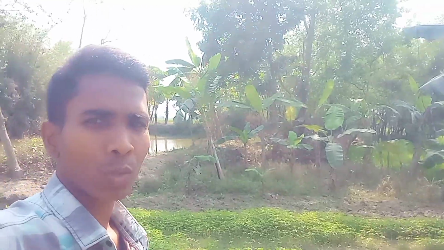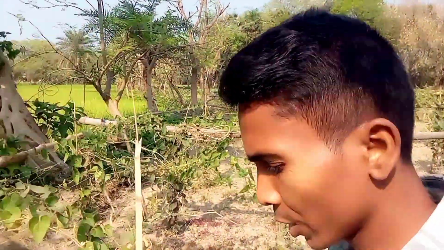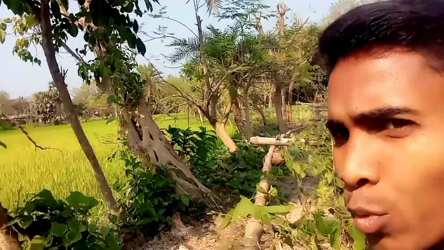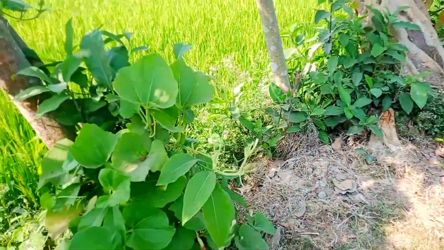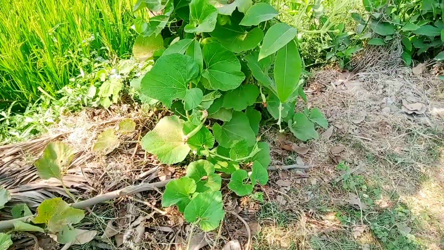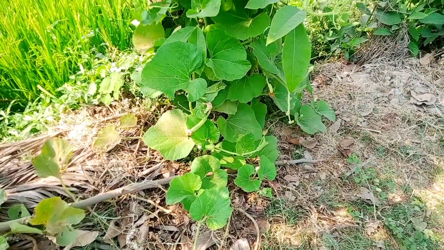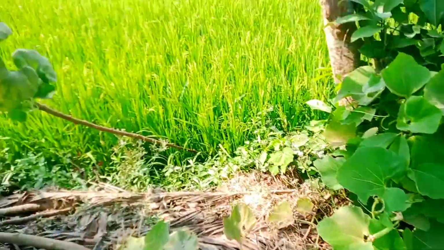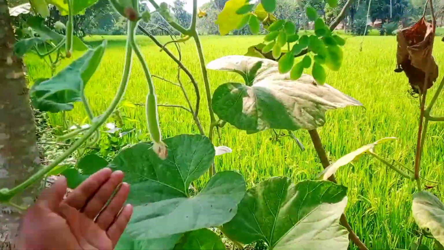And as you can see, over there is a pond, and you can see there are so many banana plants over there, and I would like to show you different types of vegetable over here. You can see over there are so many vegetables. So as you can see, there are so many vegetables on this side. This is a bottle gourd plant over here. I'd like to show you some little bottle gourd.